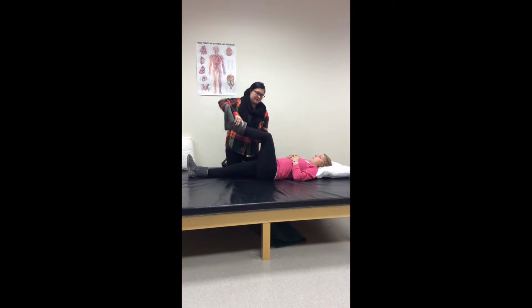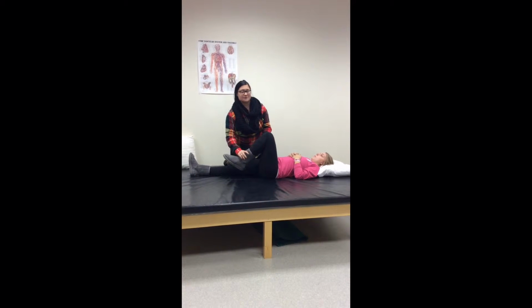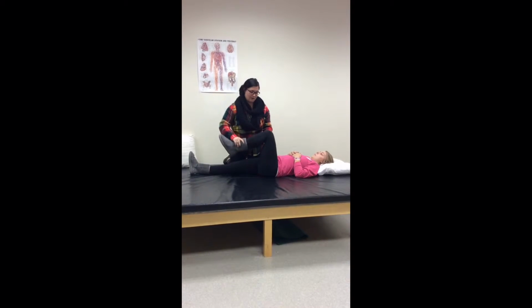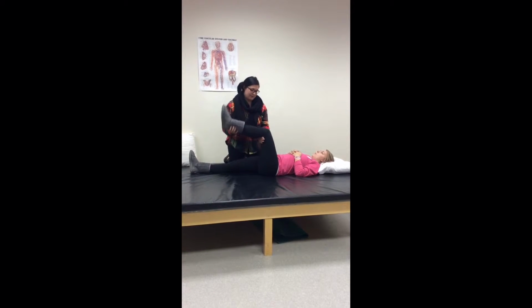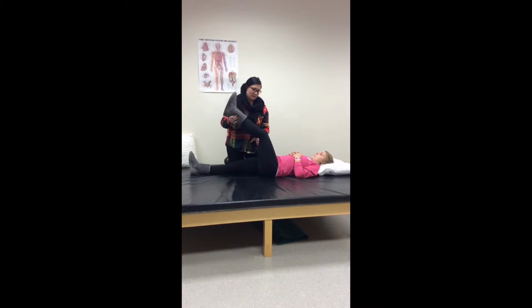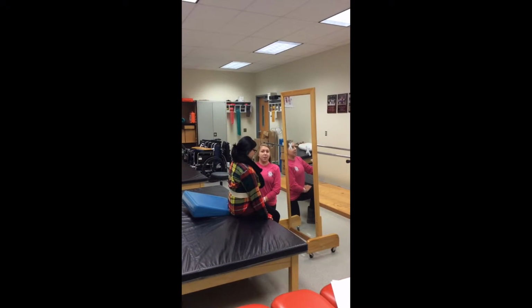And then I'm also going to start taking them through rhythmic initiation, where I'm actually taking the patient through the range of motion, and this is going to help them feel what I need them to do. And then I'm going to tell the patient that when they feel the need, they can start helping me. And once she starts kicking in her own muscles, I can start tapping on the muscle belly, which is also going to increase tone.